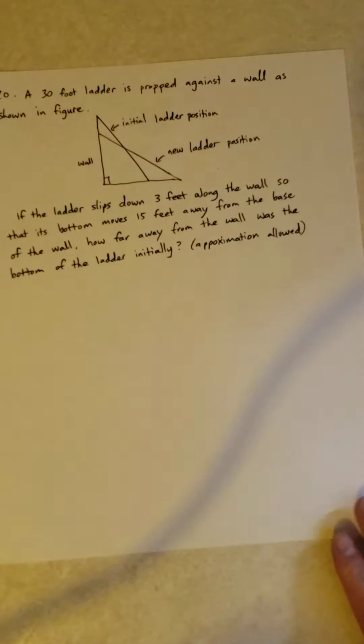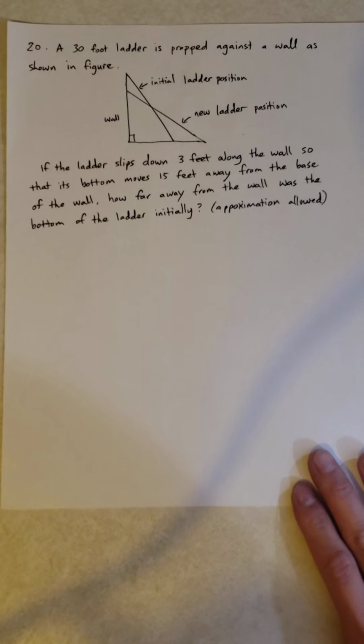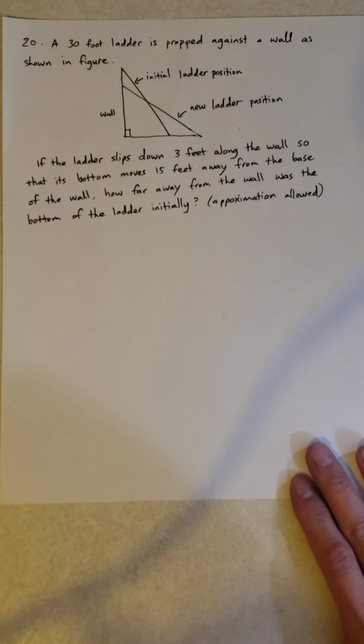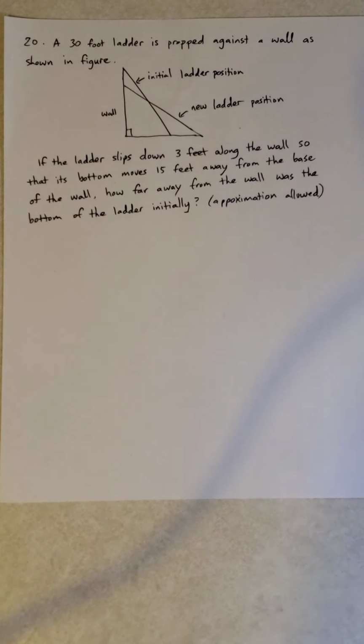Hey guys, another SAT question here, and this is geometry. Okay, so question number 20. A 30-foot ladder is propped up against a wall as shown in the figure.